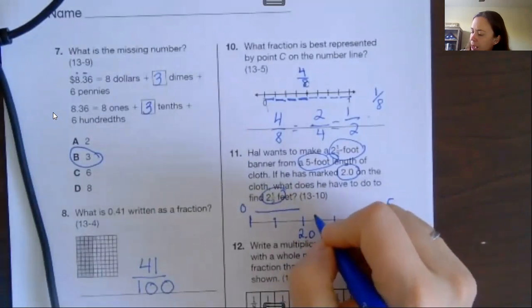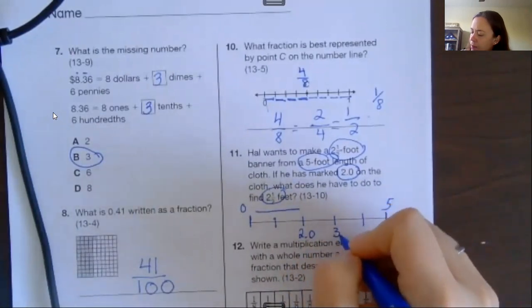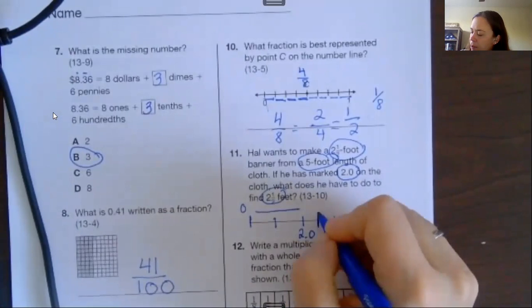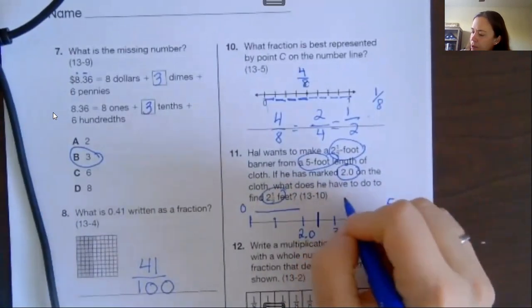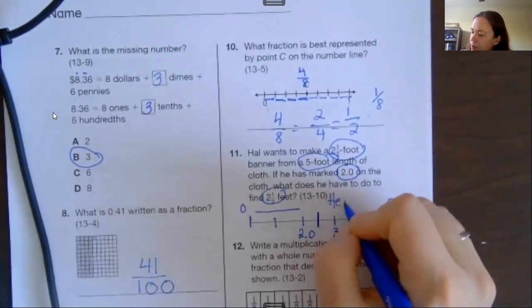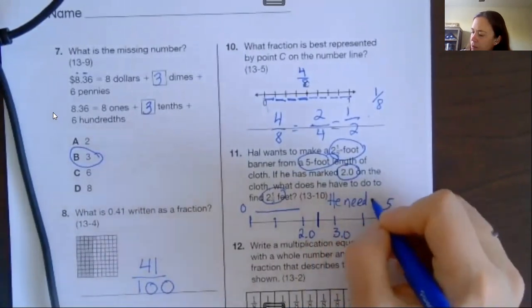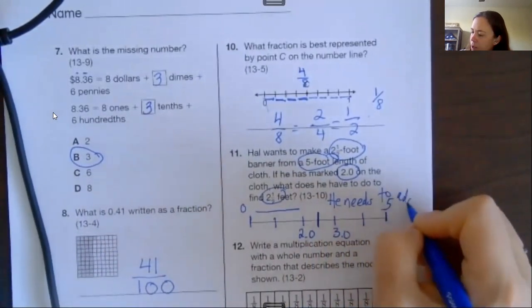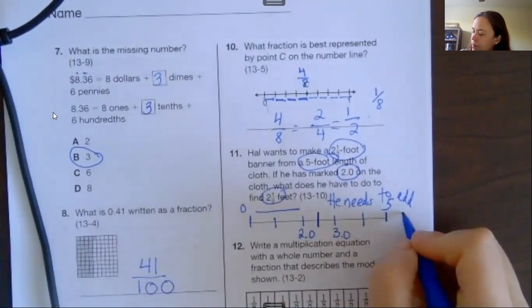So he needs to add, so here's 3. 2.5 is going to be about right here. So he needs to, sorry, I didn't leave myself enough room. 1/2 foot.